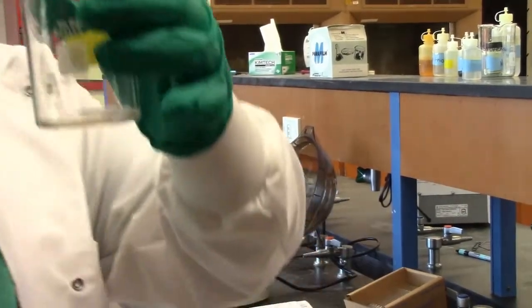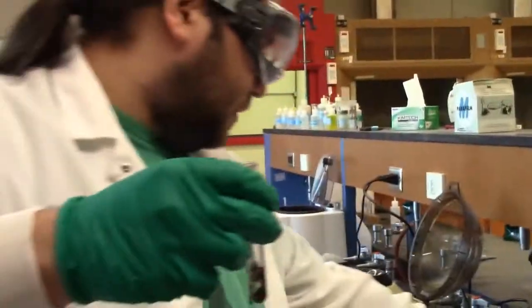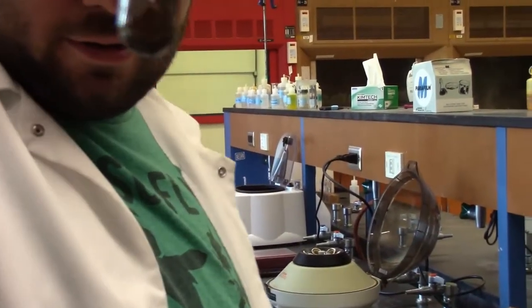Yeah. So there's my garbage liquid. That's our waste. All we have left is our precipitate.